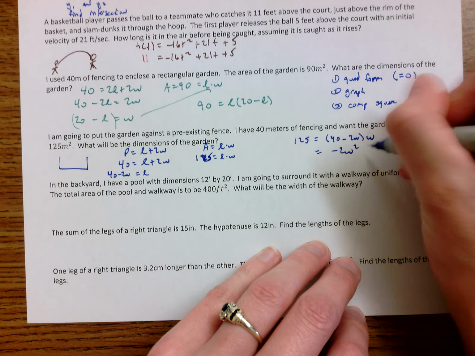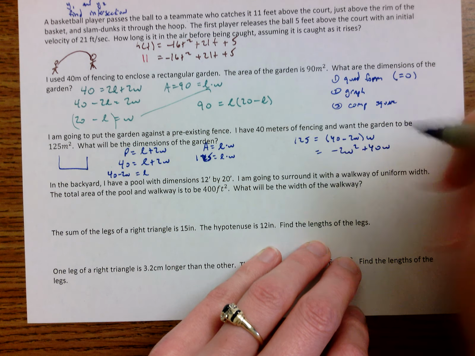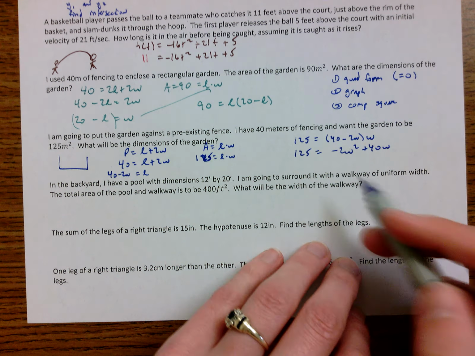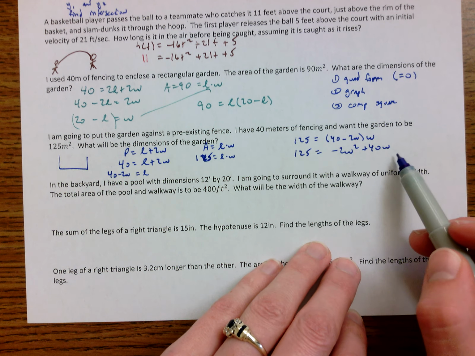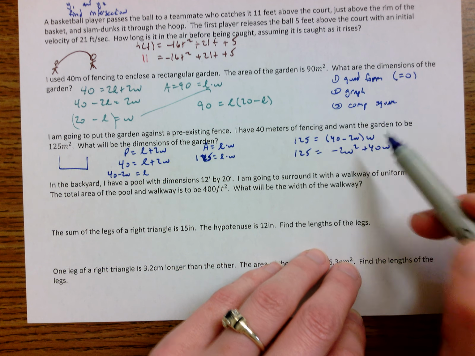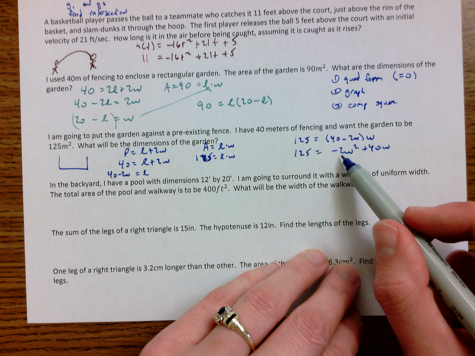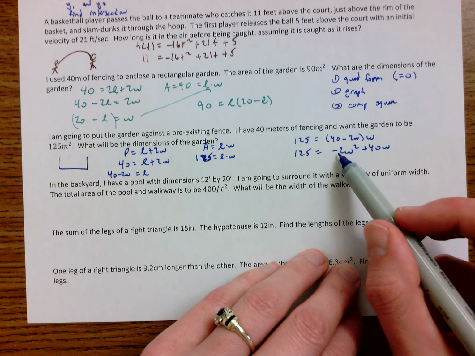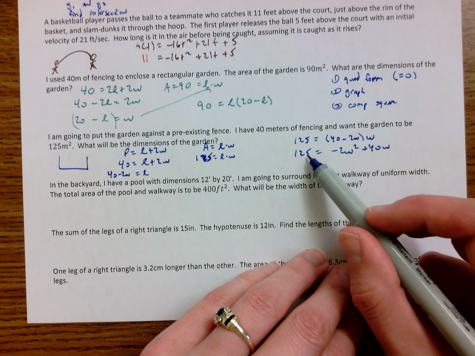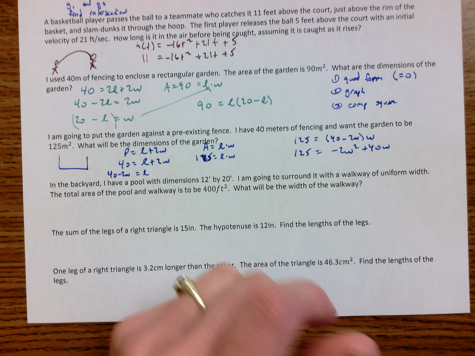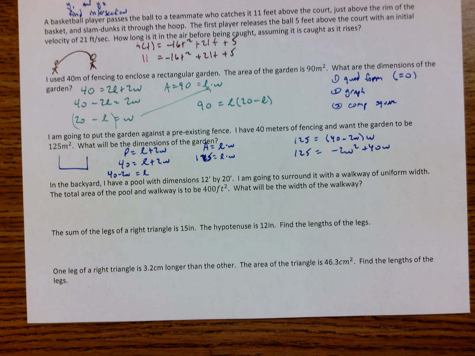Make that negative 2w squared plus 40w equals 125. Bring that 125 over, use the quadratic formula. You could graph it. Completing the square would be a little bit messy on this one because when you divide by that negative 2, that 125 will end up a fraction, but it wouldn't be bad for completing the square. So you've got different options of how you could do that one.